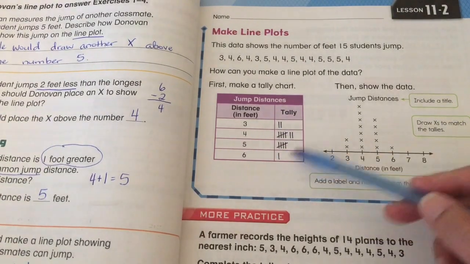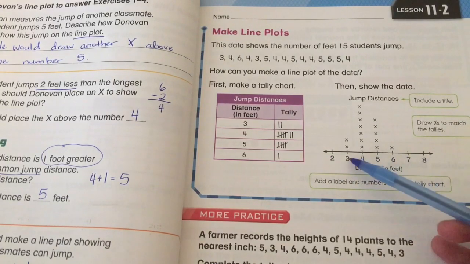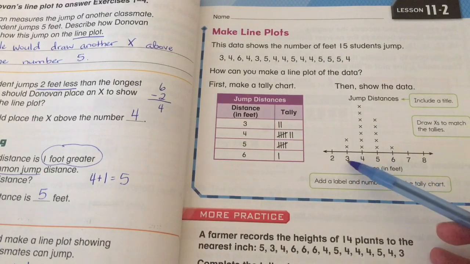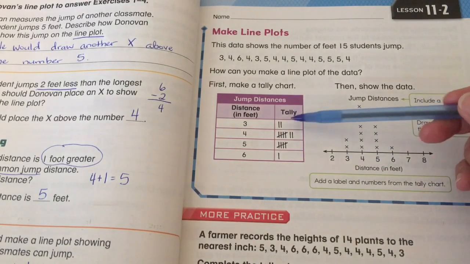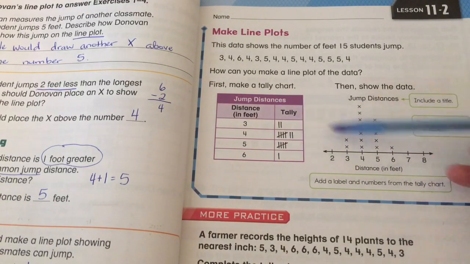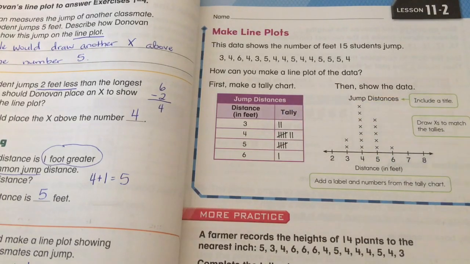Then we took this information and made a line plot. And we put the numbers this way: 3, 4, 5, 6. And we added some numbers at the top and the bottom, even if we didn't use them. Then we change the tally marks into X's to go above the distance that matches.